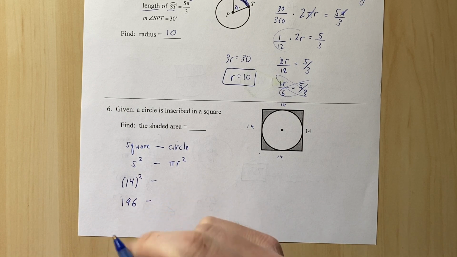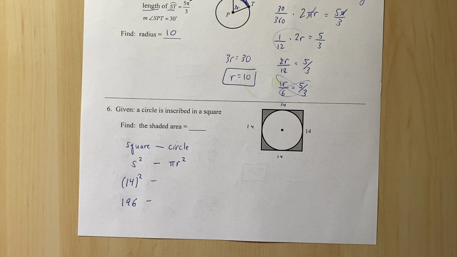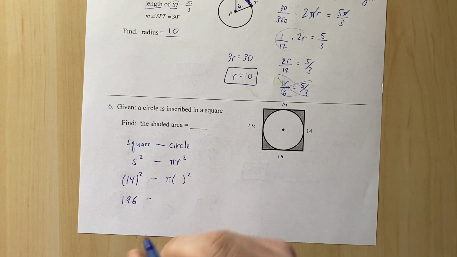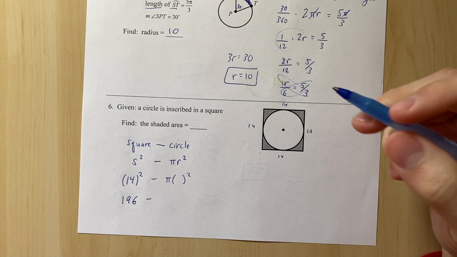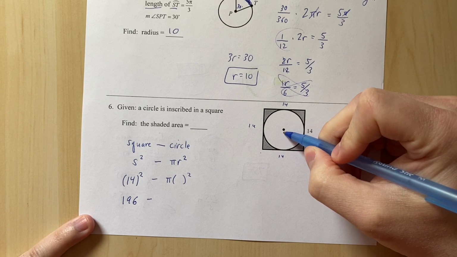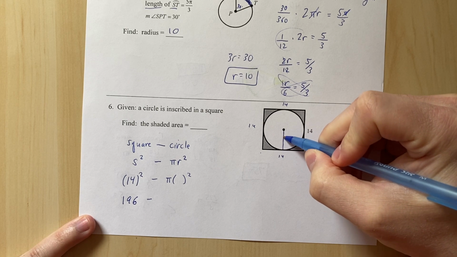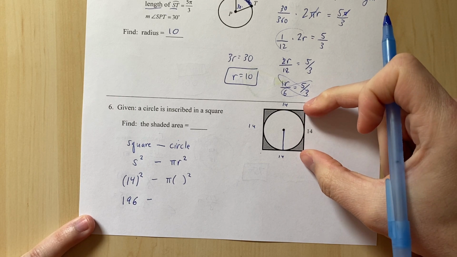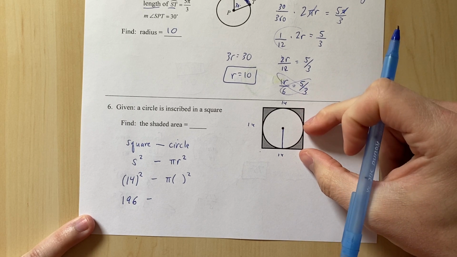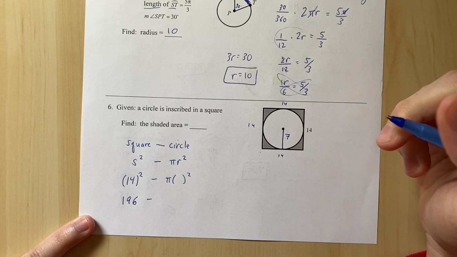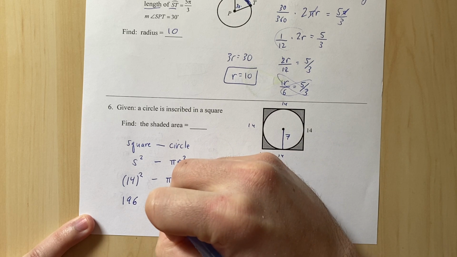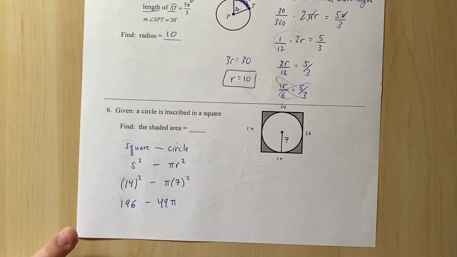But then we also have to find out the area of the circle. So we know it's pi r squared, but we just have to find the r of this circle. So think about it. The radius of a circle is this, from center to edge like that. Well, if you know that this whole side's 14, that radius is half of that, which is 7. So this would be pi times 7 squared, which would be 49 pi.